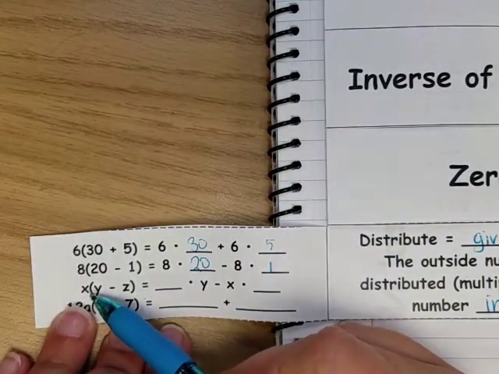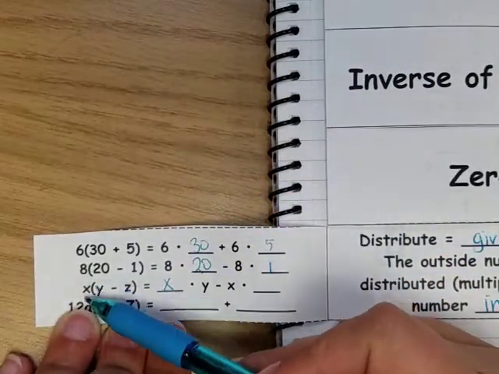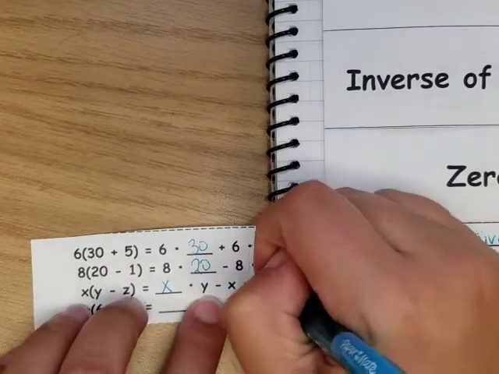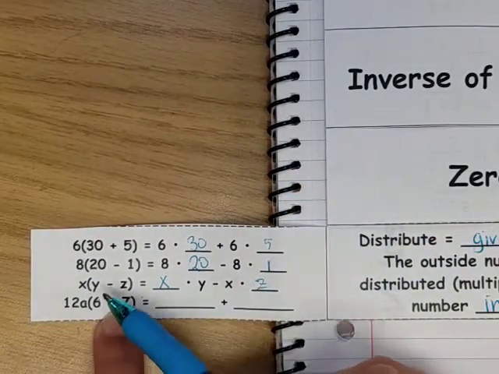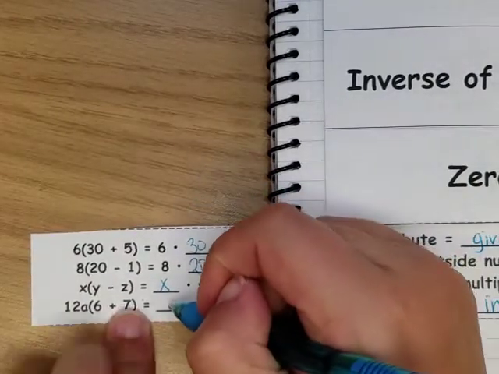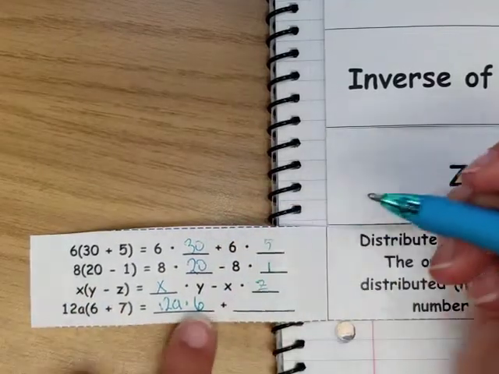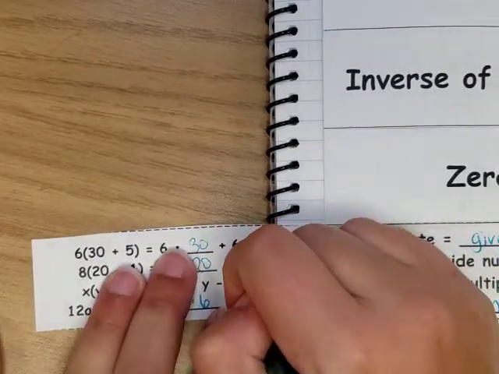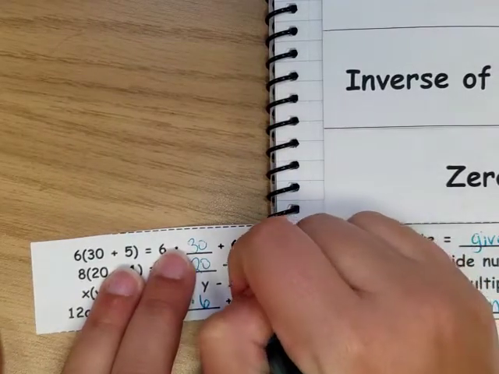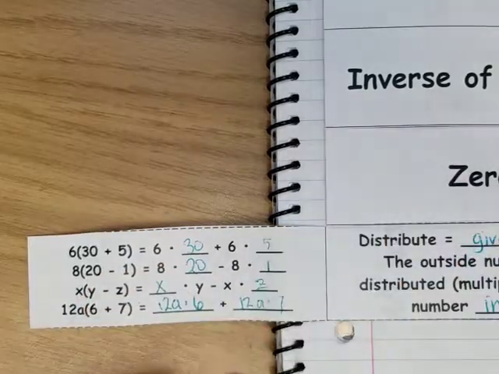This expression is saying x times y, which is just xy, and then x times z. This last one is saying 12a times 6, so 12a times 6 plus 12a times 7. And we'll learn later in this unit how to actually simplify those. So there's your distributive property.